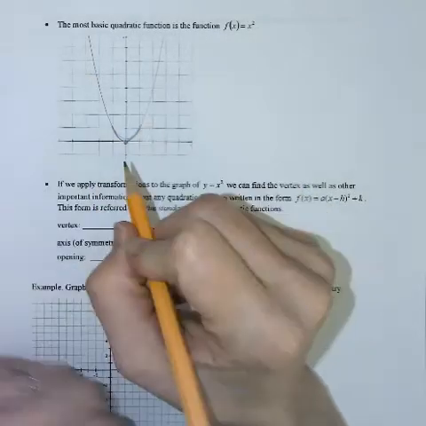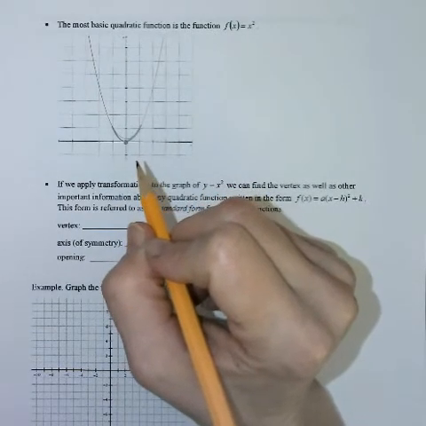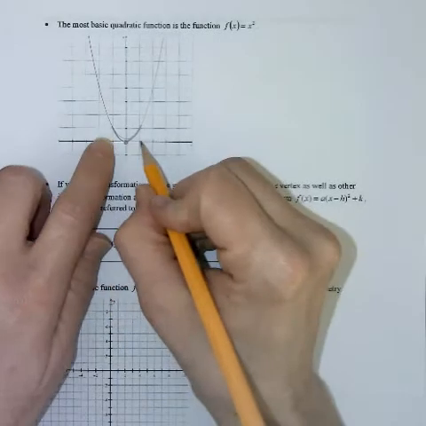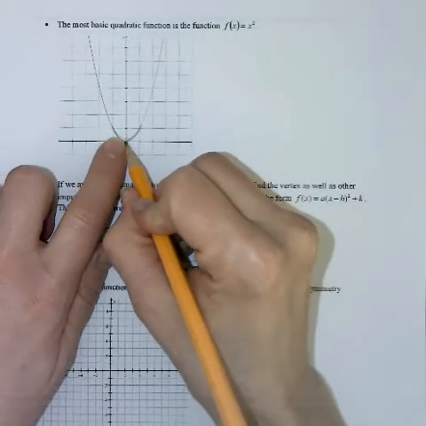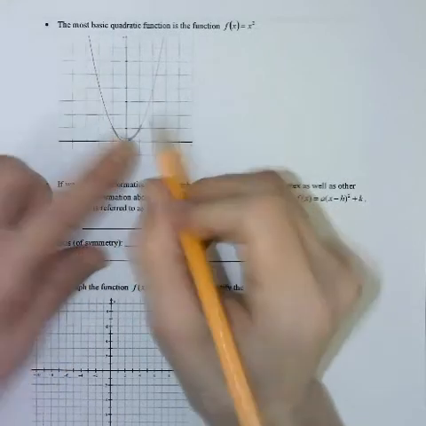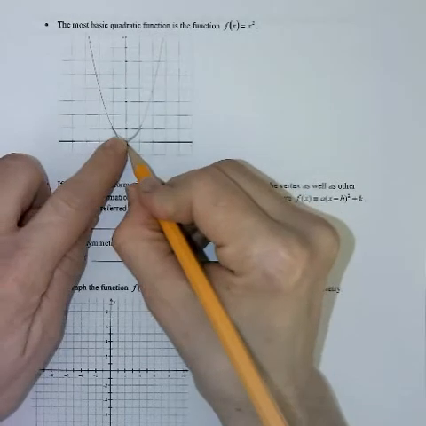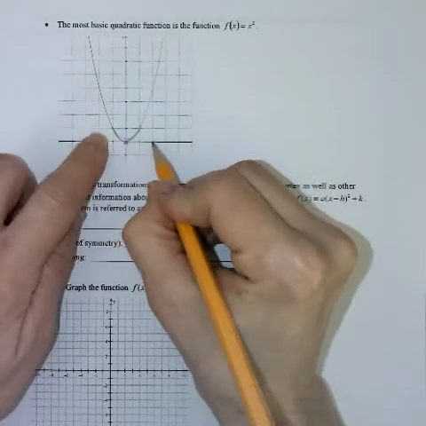That will help you when you do stretches. Even if it's not stretched or compressed, just remember from the vertex, you go out 1, up 1, and then out 2, up 4. Of course, that has to be adjusted if there's a stretch or compression. And if it opens downward, it's out 1, down 1, out 2, down 4.